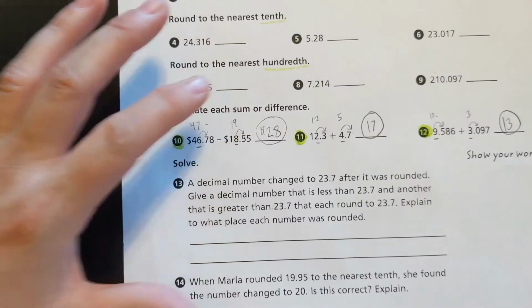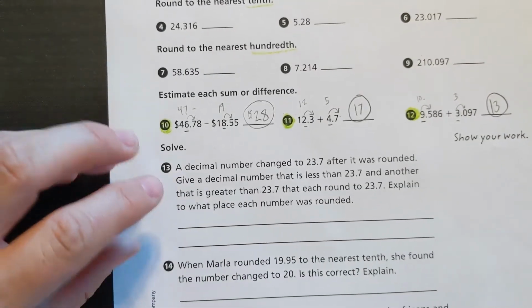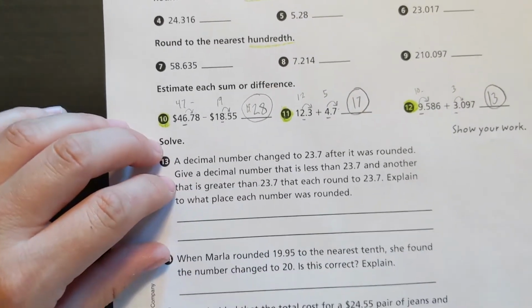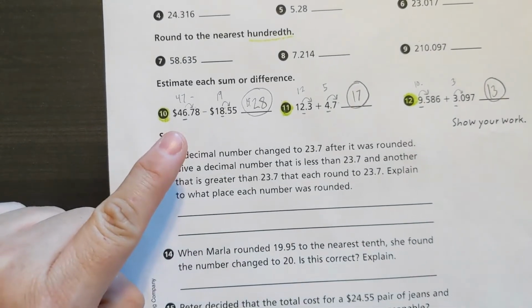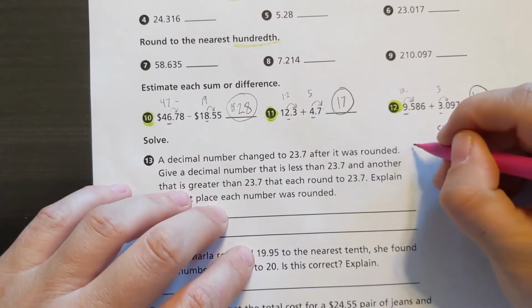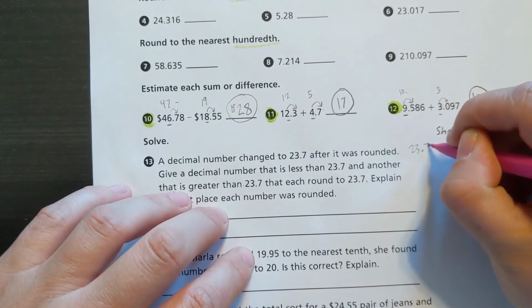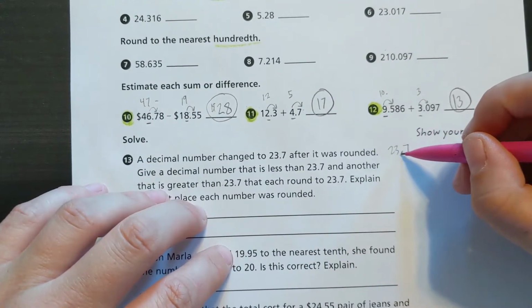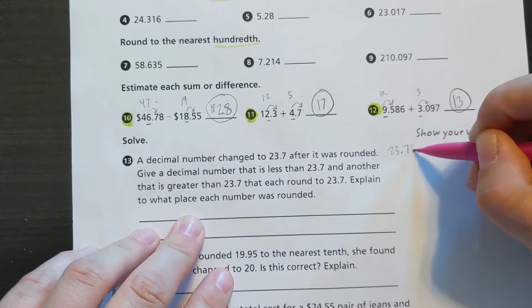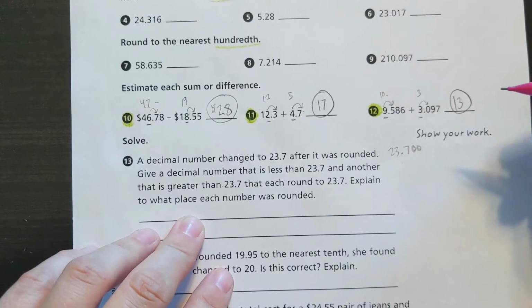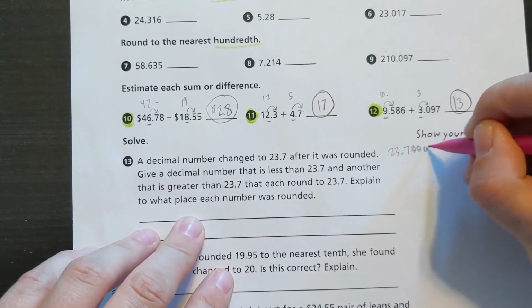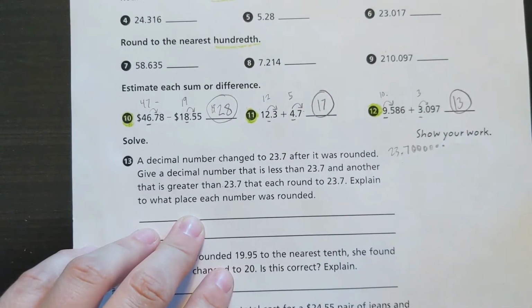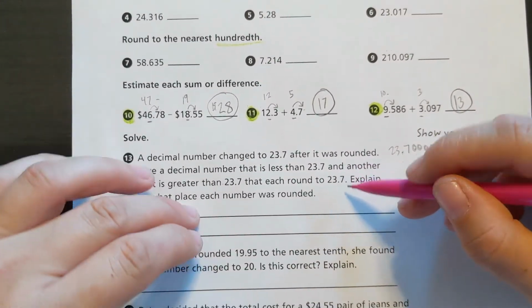Number 13 is going to be a little challenging, but I don't want to help you with it. I want to see how you do with this. Please read it slowly and go over it and make sure you're paying attention. And just remember that we can always add zeros after the decimals. So for example, if I have a 0.7, it could also be 0.700, right? It could also be 0.7,000. It could go on and on and on. So that's going to be important as you read this problem.